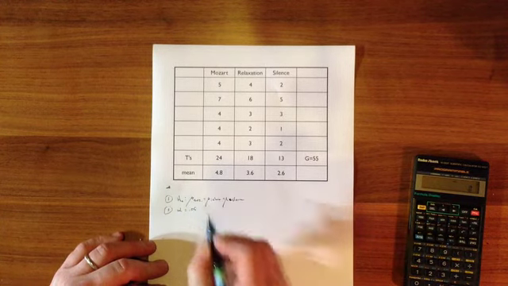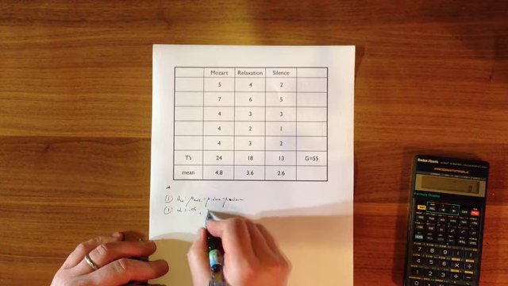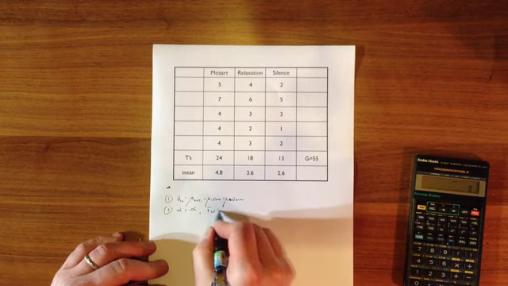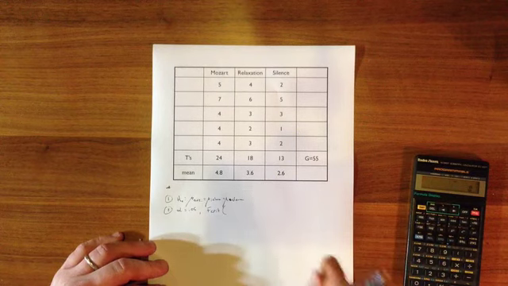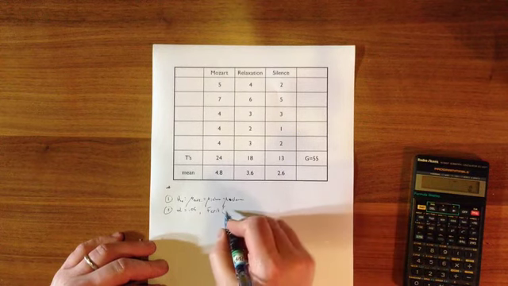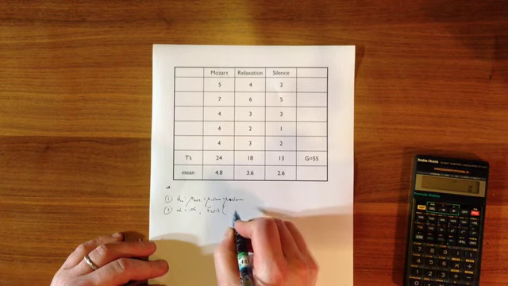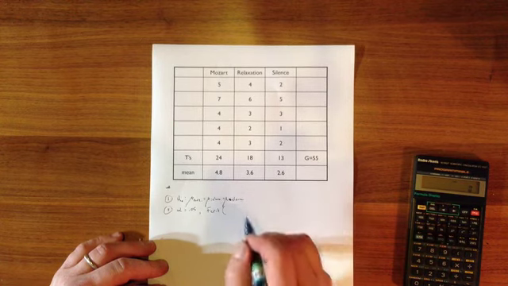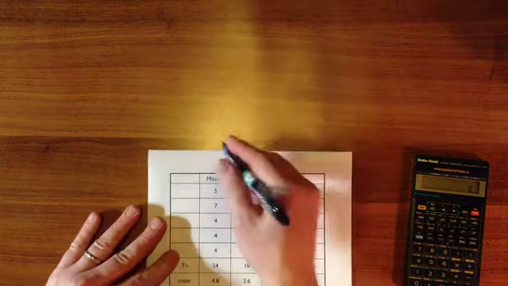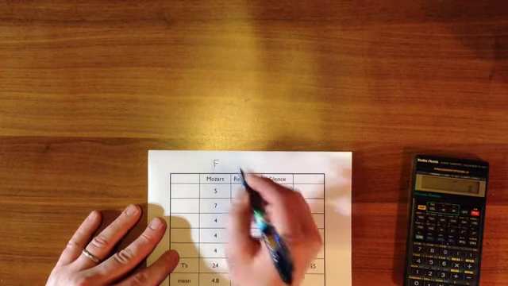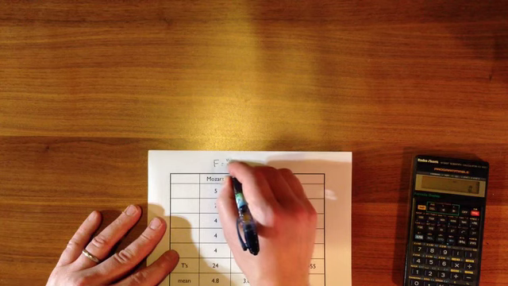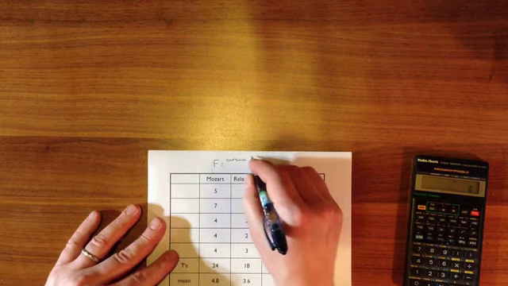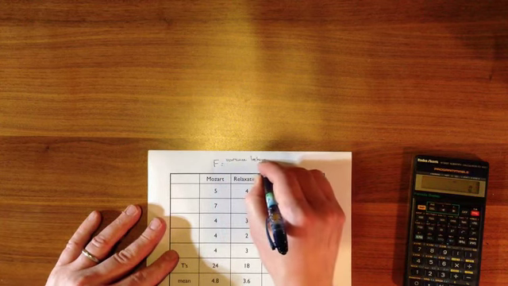Step number two is to set your alpha. We're going to choose a nice one like 0.05, and find the critical region. The critical value for F is going to be dependent on not one, but two degrees of freedom. Those degrees of freedom are in the numerator of your F ratio and the denominator of your F ratio.